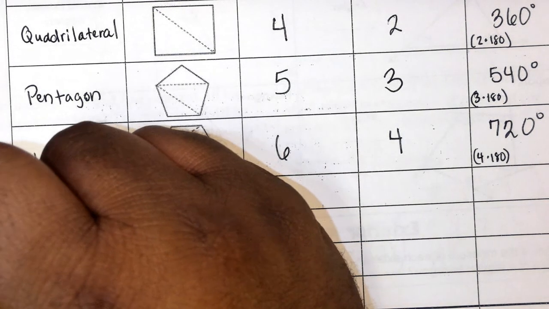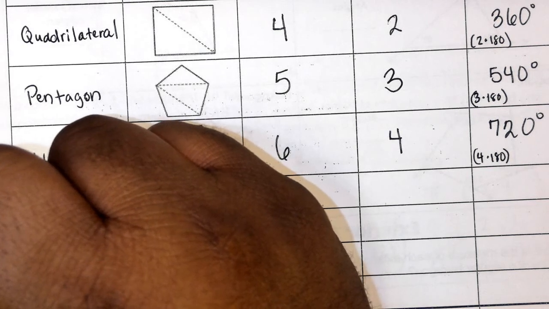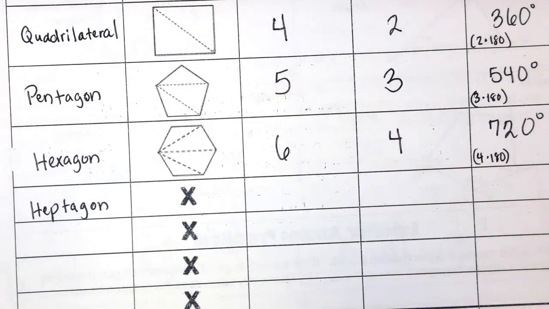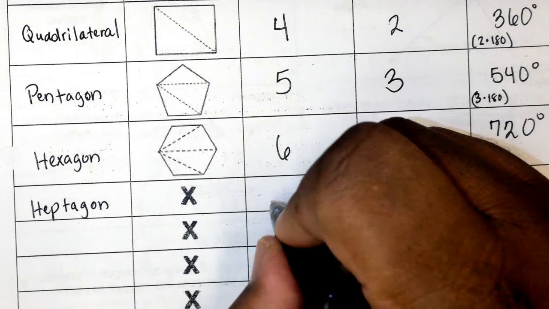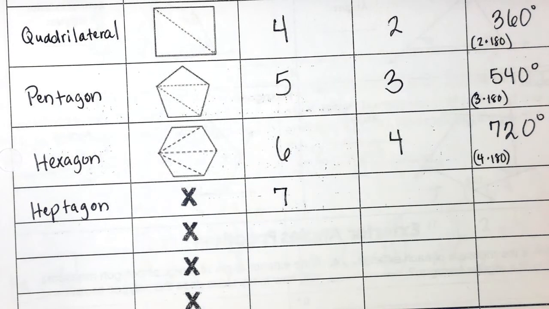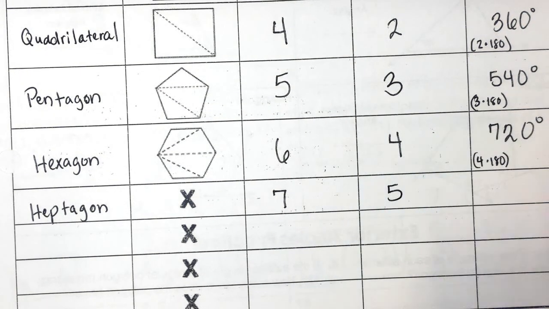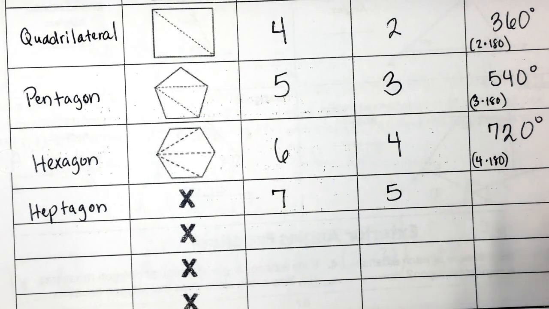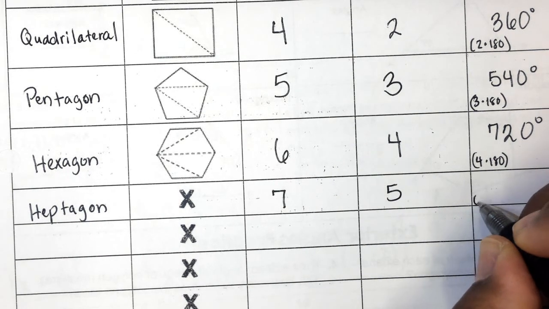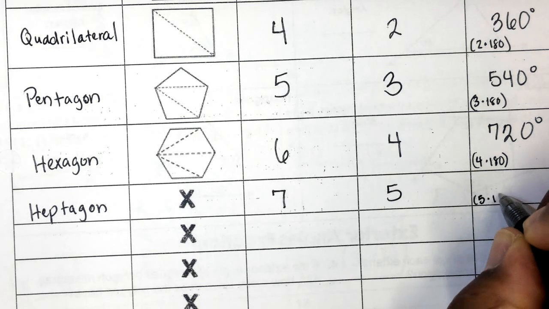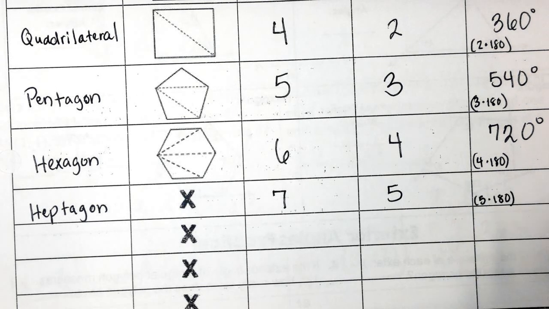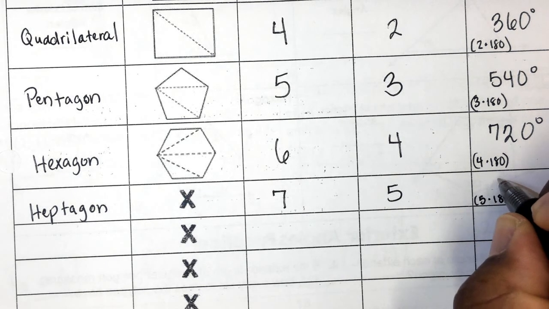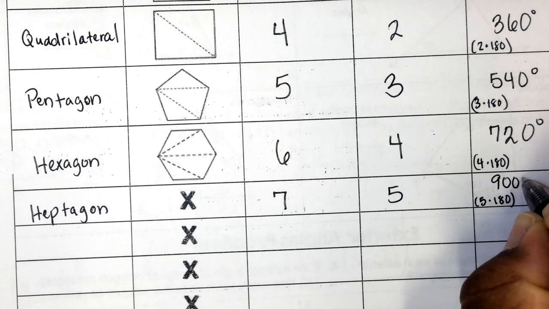Next one. They didn't show you the shape, but at this point you should figure out the pattern recognition. Next one is a heptagon. Heptagon has 7 sides. Looking at the pattern of how this is formed, if it got 7 sides, how many triangles do you think it's gonna have? 5. 860. Say it again. What y'all got? 900.